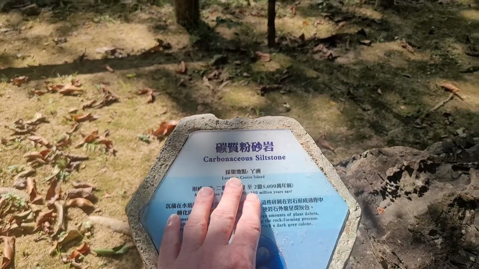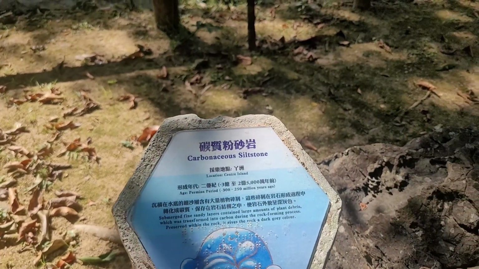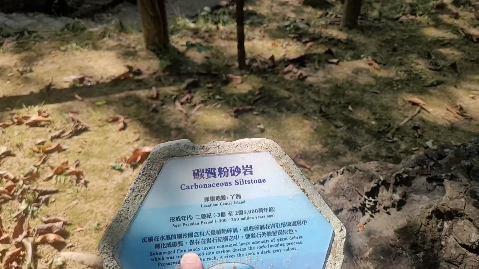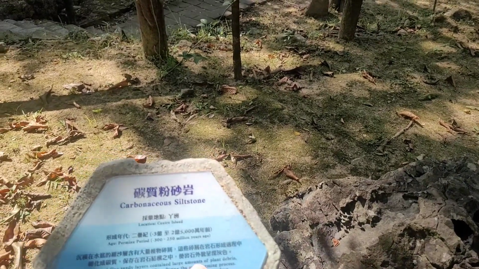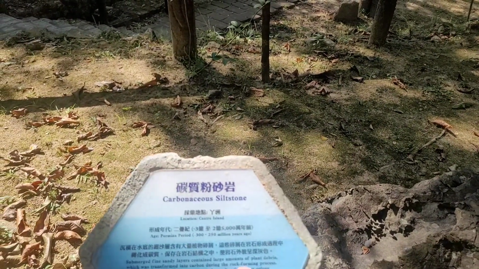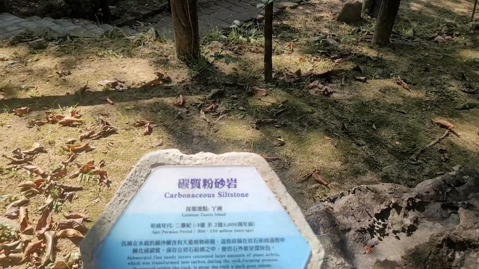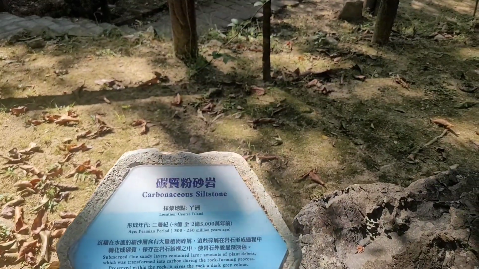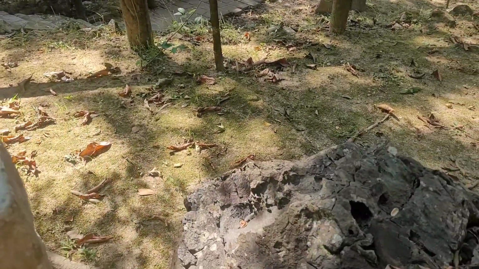Carbonaceous siltstone. So this has a lot of fine sandy layer containing large amounts of plant debris which have transformed into carbon during the rock forming process. Okay, so this has a lot of organic matter.